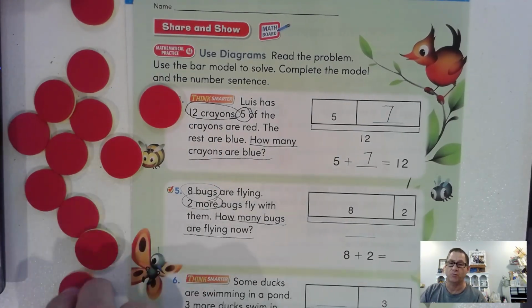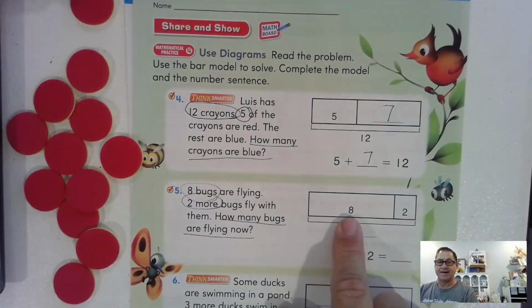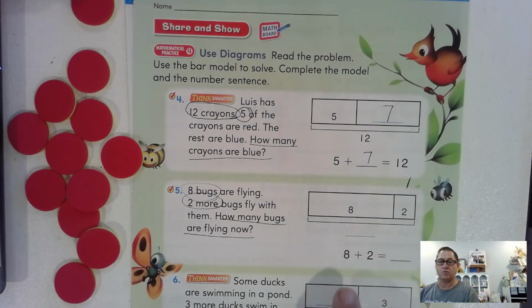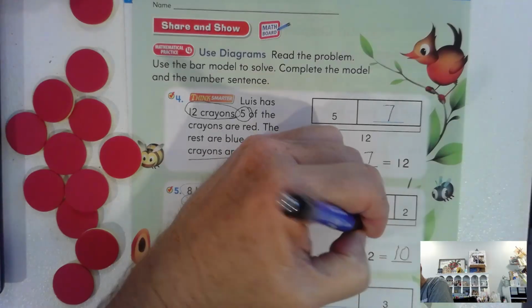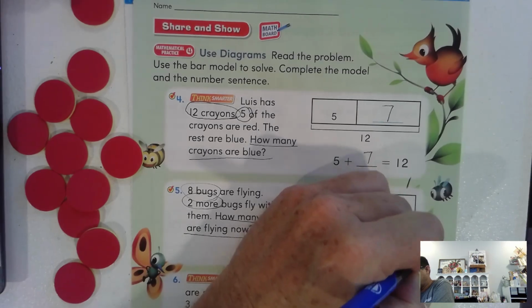How many total do we have? Okay, so 8 plus the second part gives us the total. So 8, 9, 10. So these two parts combined give us 10. So there are 10 bugs flying.